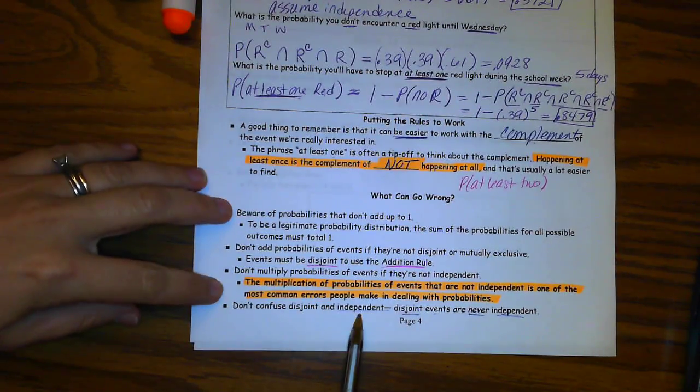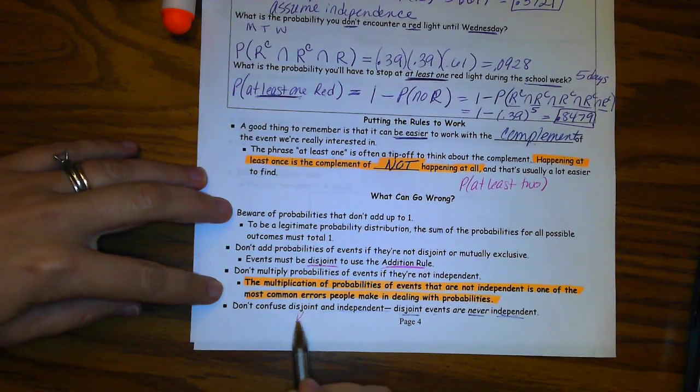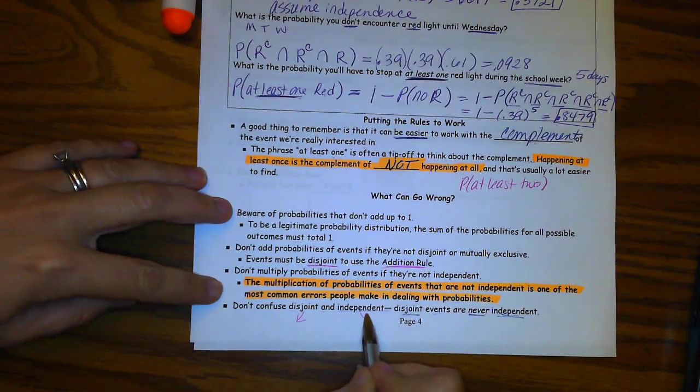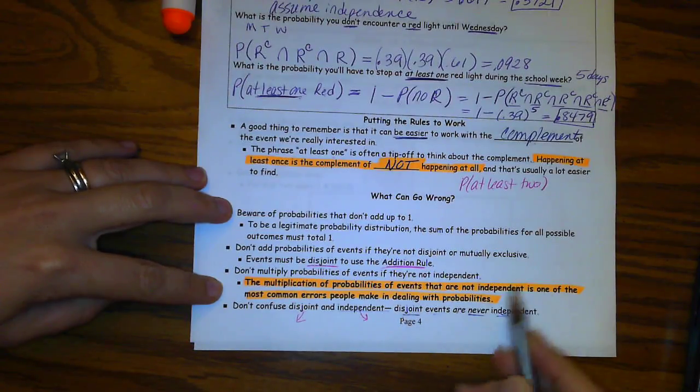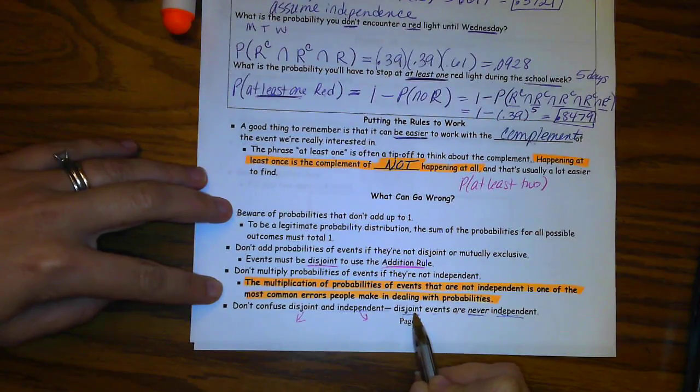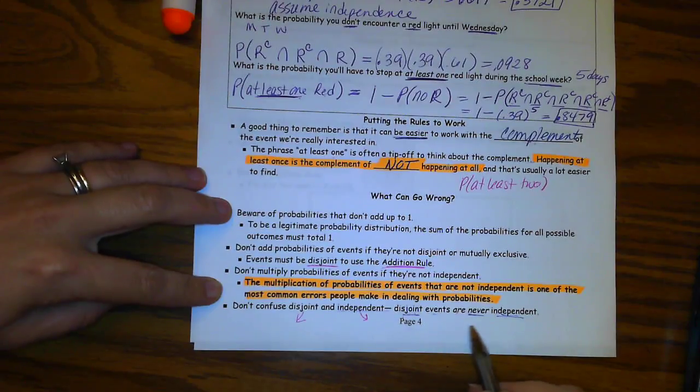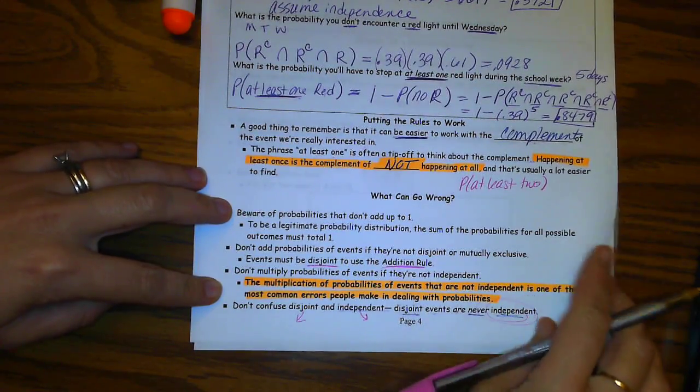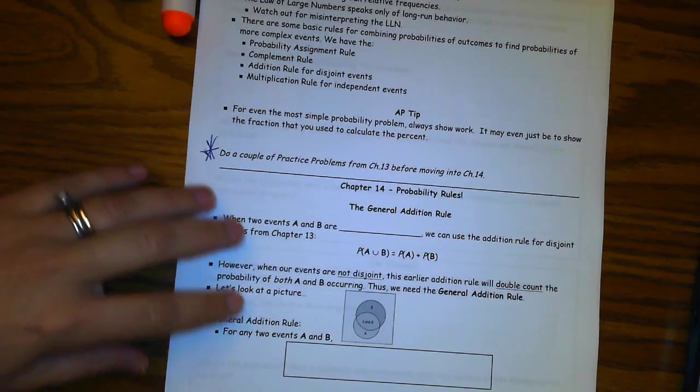Don't confuse disjoint and independent. Disjoint means the events don't happen at the same time. Independent means one event occurring has no effect on the other. Disjoint events are never independent. Disjoint events cannot be independent because disjoint means if you know A occurred, B cannot occur. So A occurring actually does change the B occurring, which means they're not independent. We'll talk more about that in the next chapter.